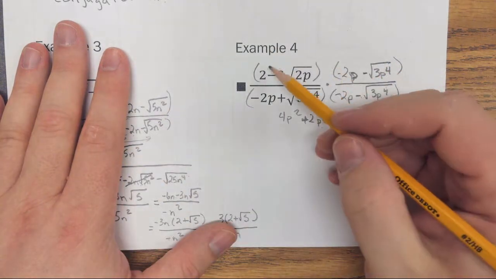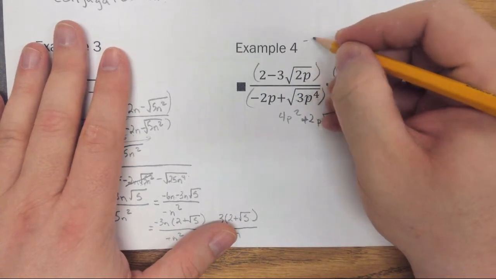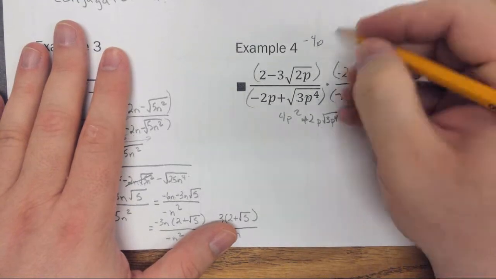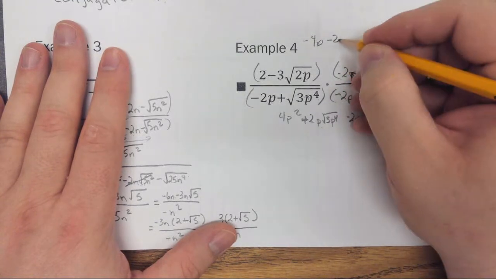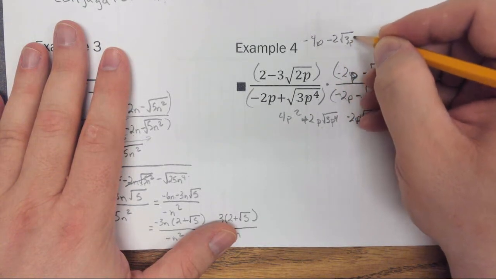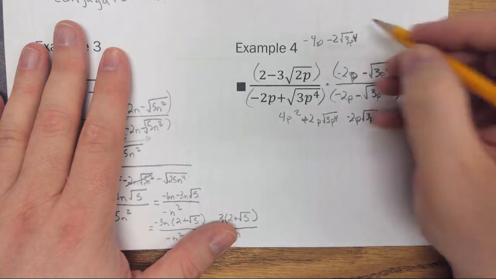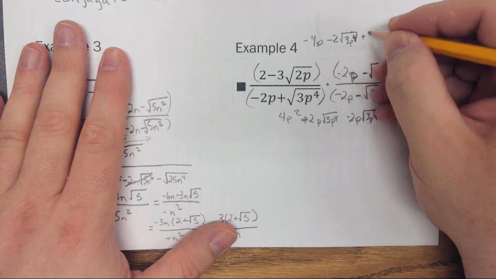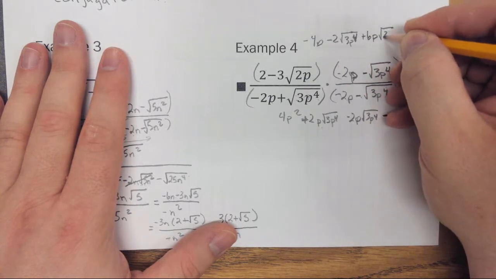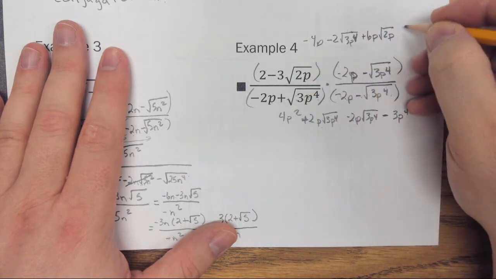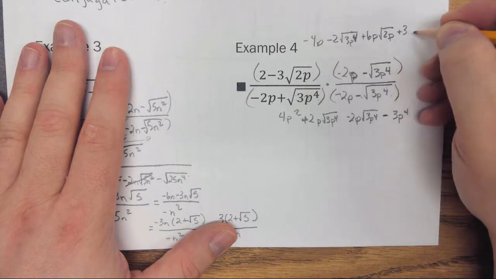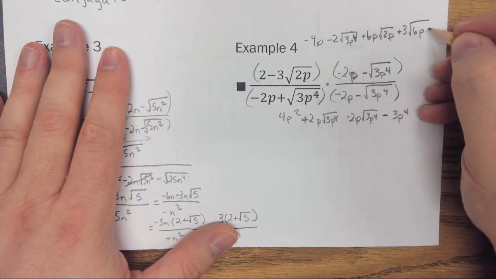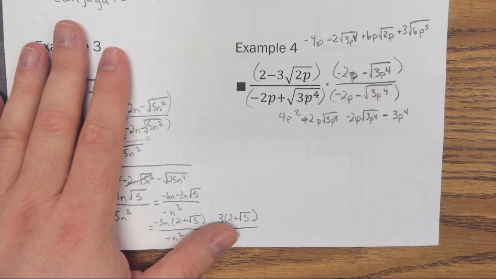Okay, let's do the top. 2 times negative 2p is negative 4p. 2 times negative 3p squared is negative 2 radical 3p to the fourth. This one will be plus 6p radical 2p. This will be plus 3 radical 6p to the fifth.